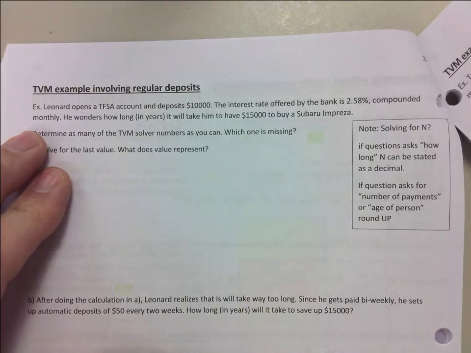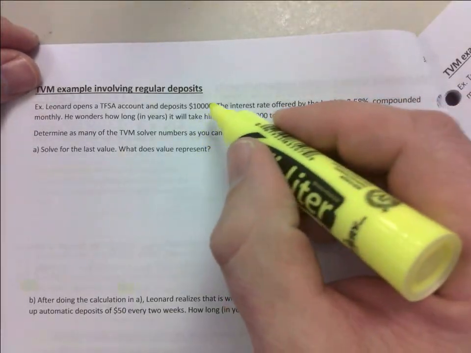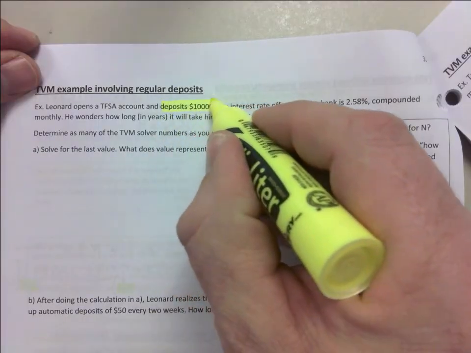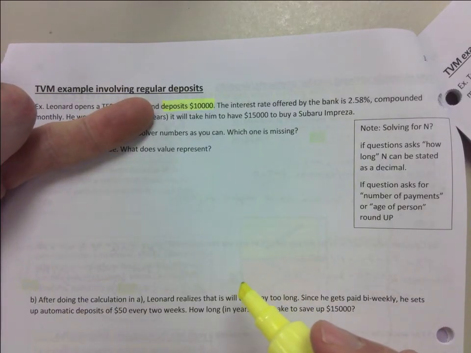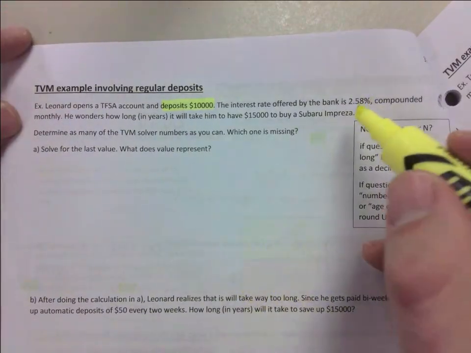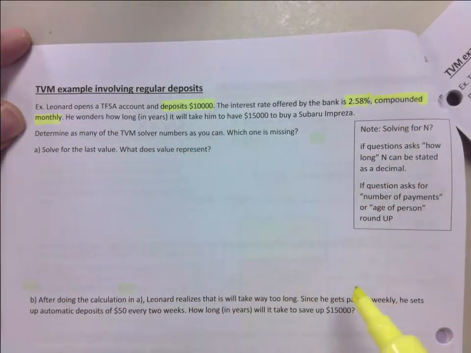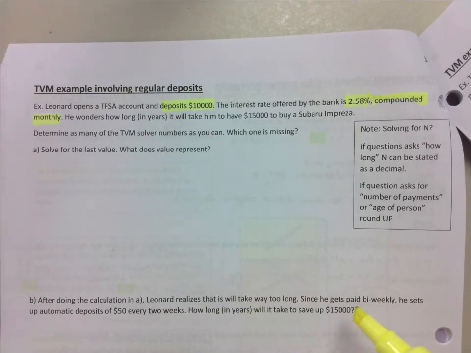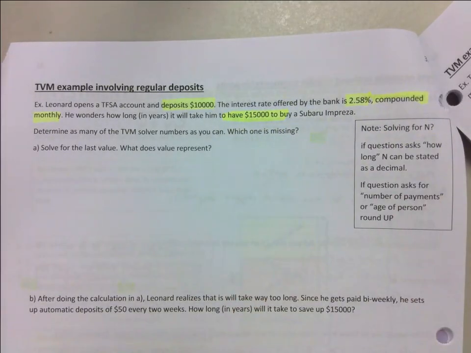Leonard opens up a TFSA account, that's a savings account, and deposits $10,000 in it. Okay, so we're putting in a large sum. That is what? That's present value, right? The interest rate offered at the bank is 2.58%, compounded monthly. He wonders how long in years it will take for him to save $15,000 to buy the Subaru Impreza that he's wanting, right? So he wants to have $15,000 in the future.